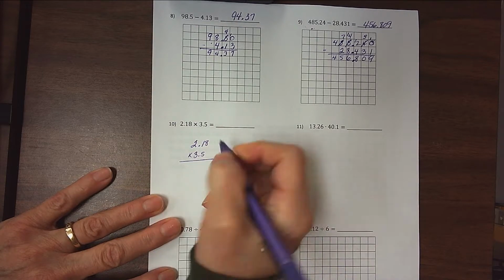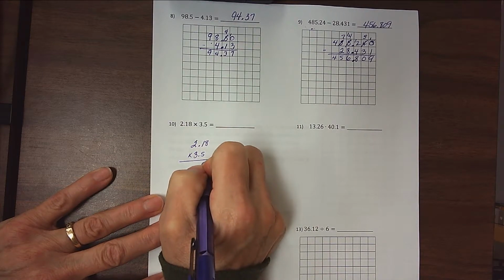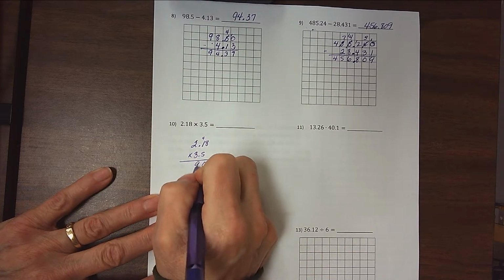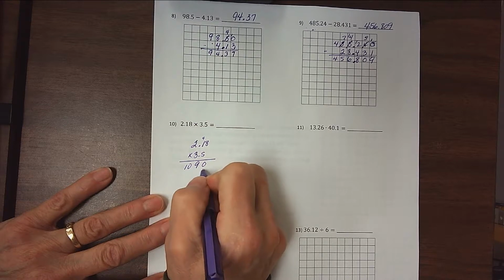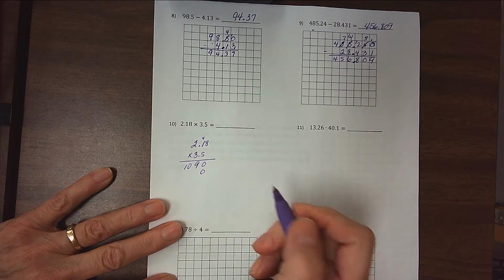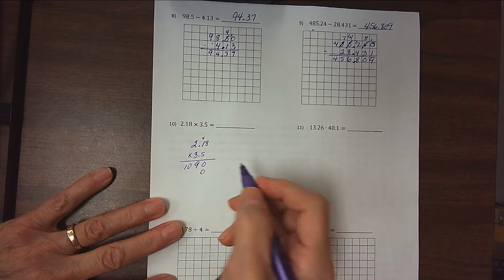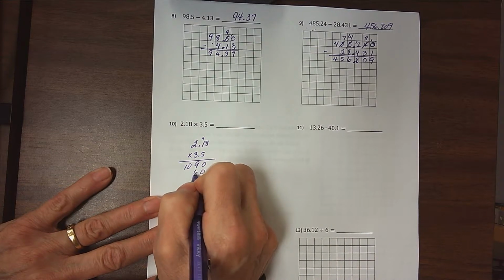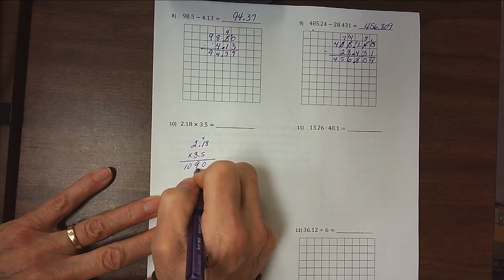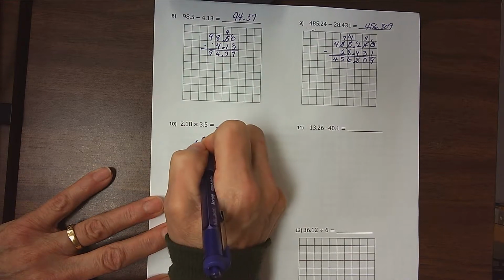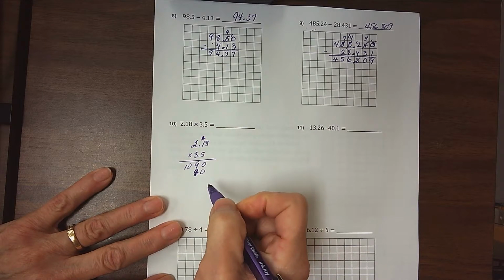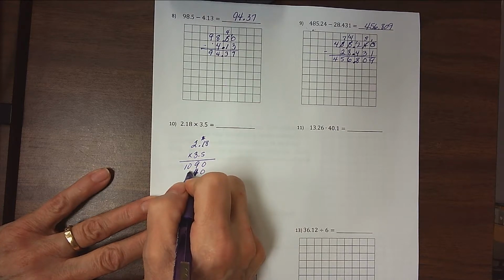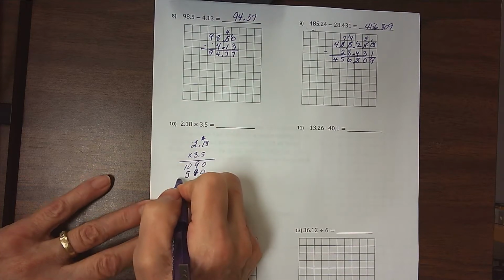All right, so 5 times 8 is 40. Put down the 0, carry my 1. 5 times 1 is 5, plus 4 is 9. 5 times 2 is 10. Not paying any attention at all to those decimals. Add a 0 because I'm moving over a place. 3 times 8 is 24. Sorry about that. 3 times 8 is 24. Carry my 2 there. And then 3 times 1 is 3, plus 2 is 5. And 3 times 2 is 6.